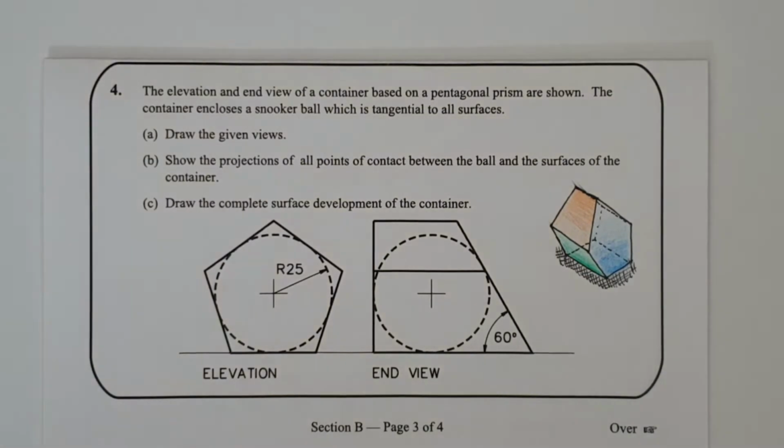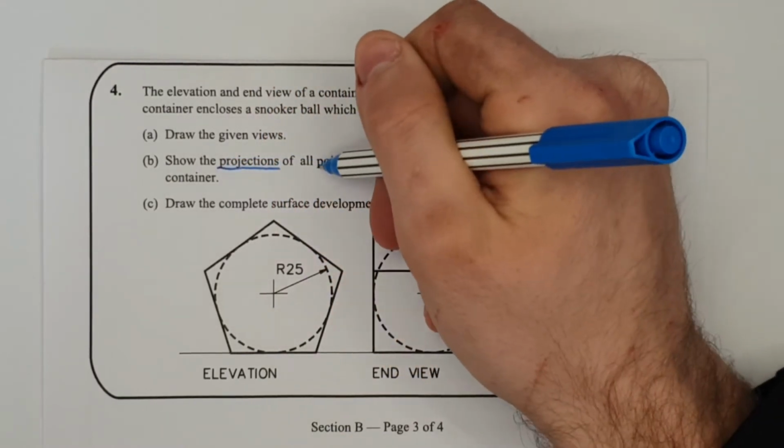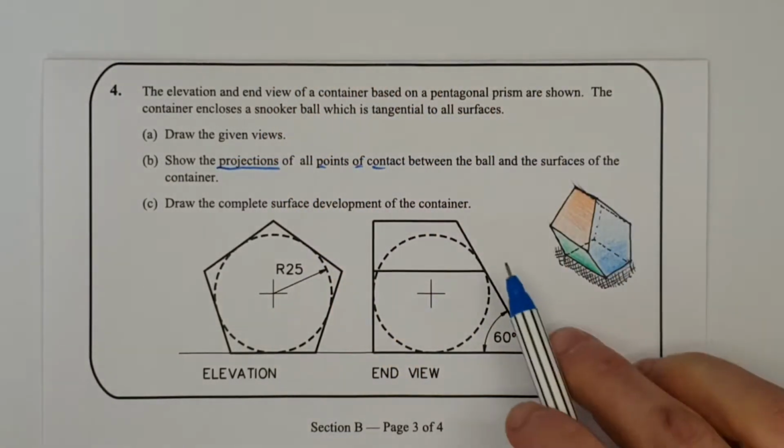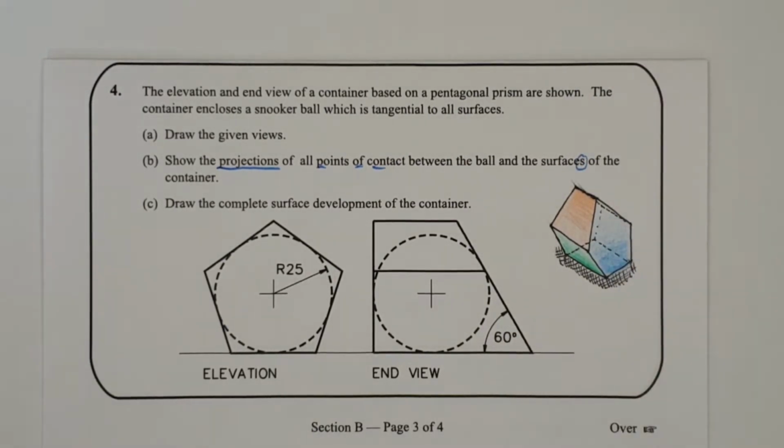Now, I was just having a quick read through the question. Part A says draw the given view, so just the elevation and end view exactly as given. Part B, show the projections of all points of contact between the ball and the surfaces. It's all surfaces of the container. Now, projections means show in every view, not just in one view. And part C then is draw the complete surface development of the container.